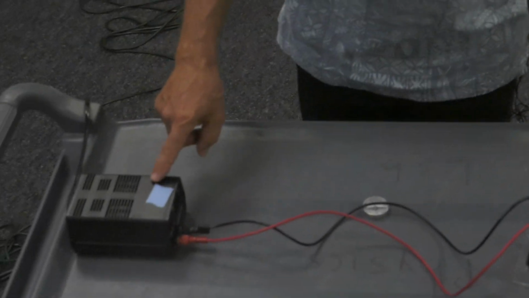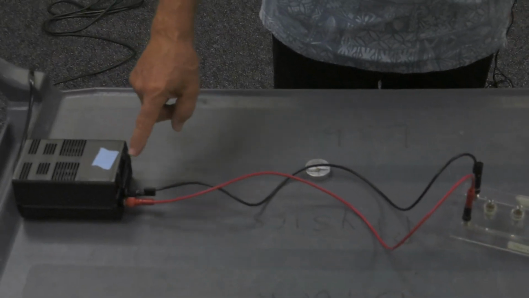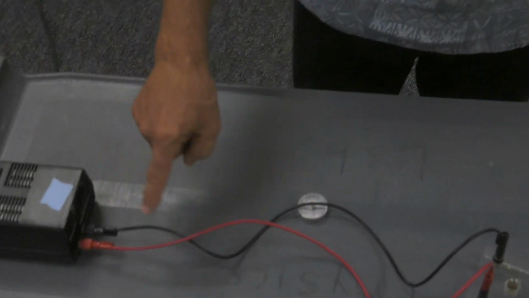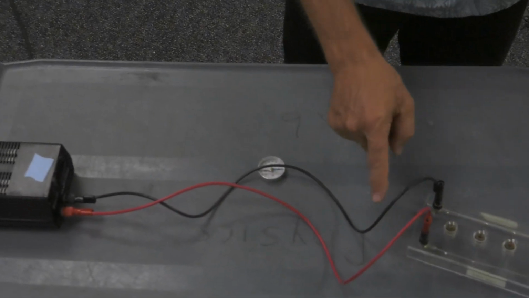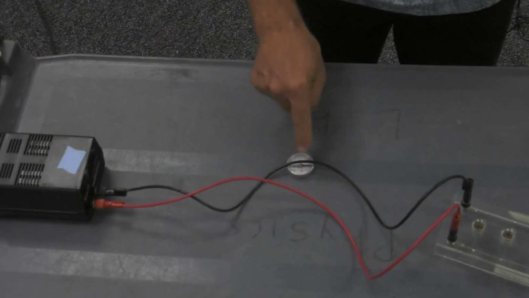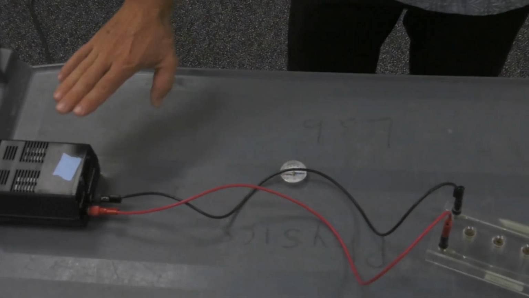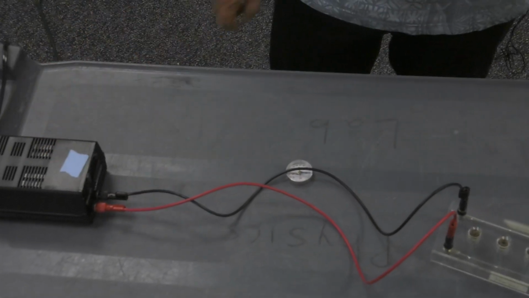So this is a power supply. Think of it as a battery. And there's a wire. It leads to these light bulbs. Then the wire goes like here and back. And there's a compass right there. So right now, I don't have this turned on.